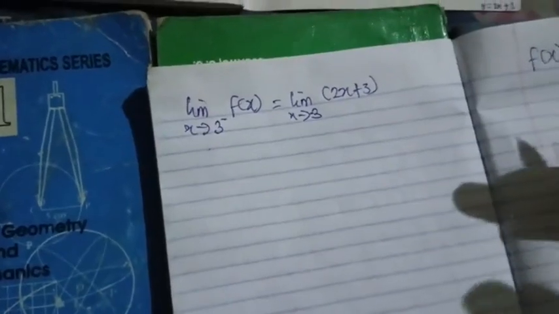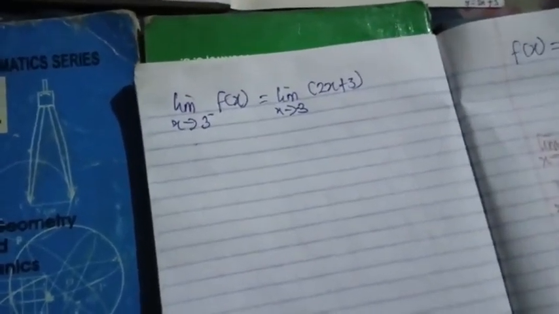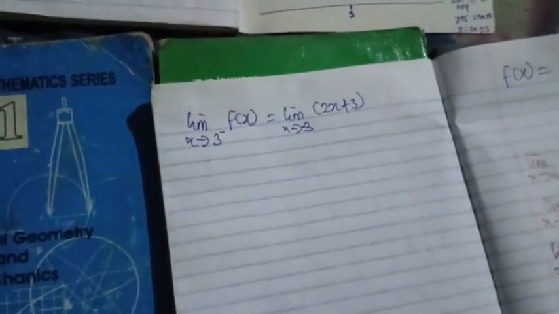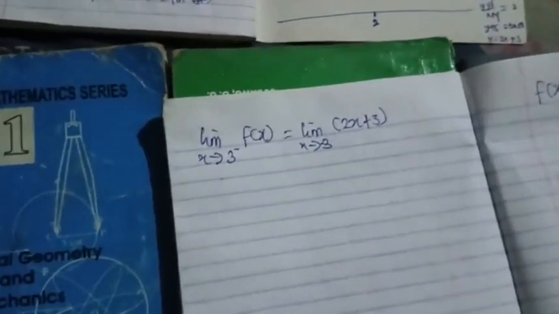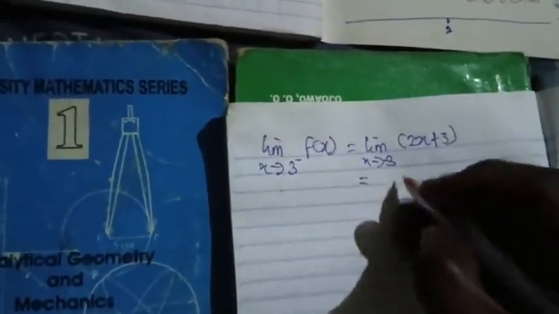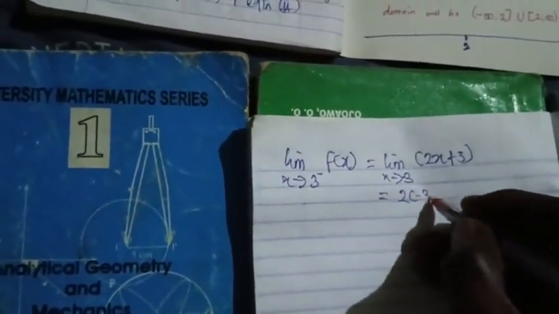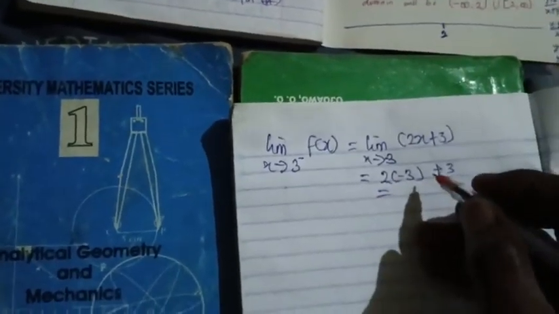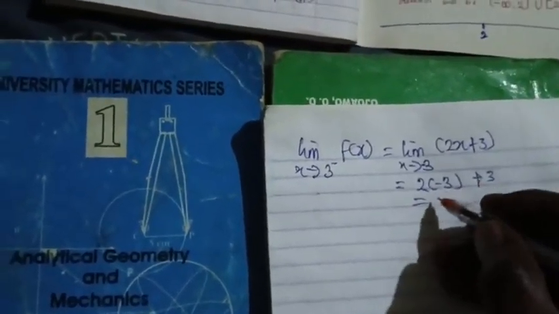And then if you understand the property of limit very well, we tell you that the limit of a function, if it exists, is always the same as imputing it. That's why if we tell you to solve questions on limit, it's directly the same as substituting. So I'm just going to substitute here. This is going to be 2 into minus 3 plus 3. This is minus 6 plus 3, and there I think we get minus 3.